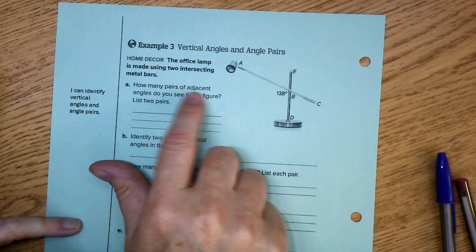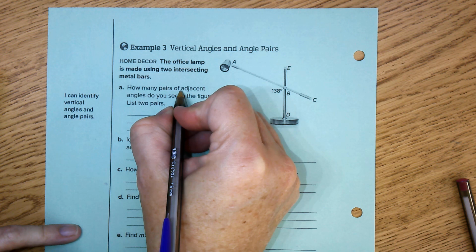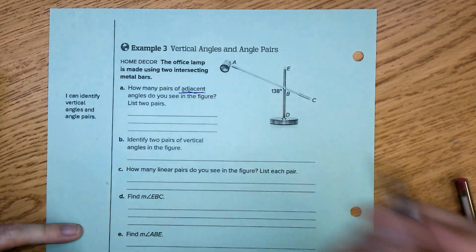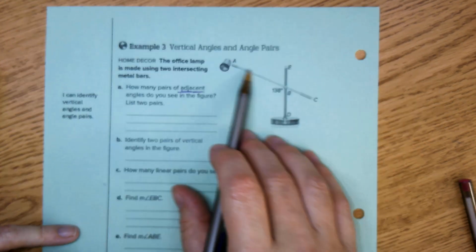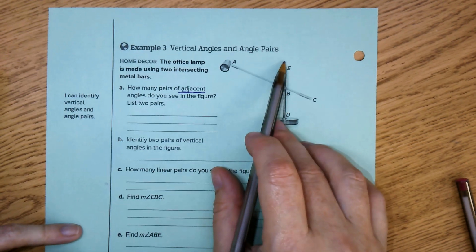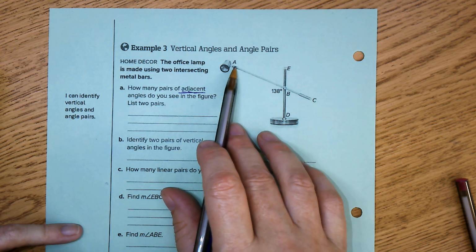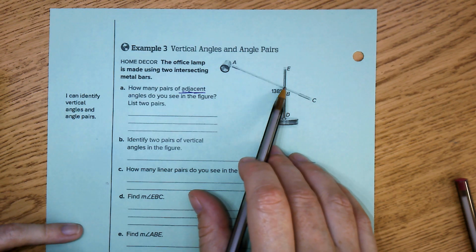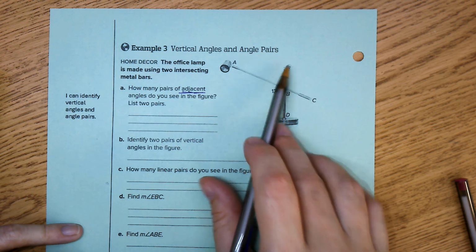How many pairs of adjacent angles do you see? All right, there's a vocabulary word right there. When I see adjacent, I think of the A and I think of apartments, and apartments share a wall. So adjacent angles, those are angles that share a side wall, basically. They share a ray. One of their sides is the same. So ABE and EBC, they're adjacent because they share the ray BE. They share the side wall.